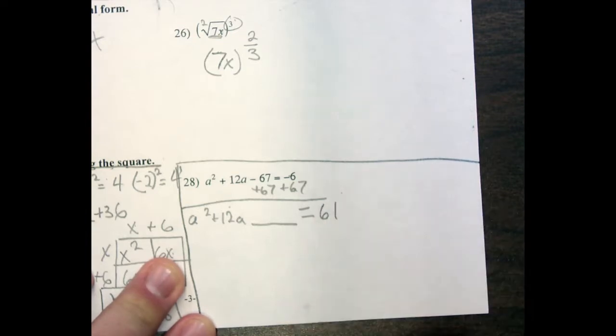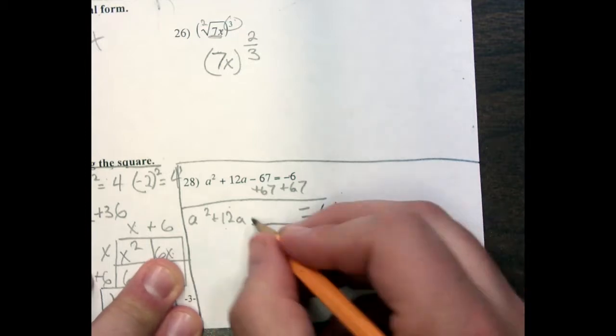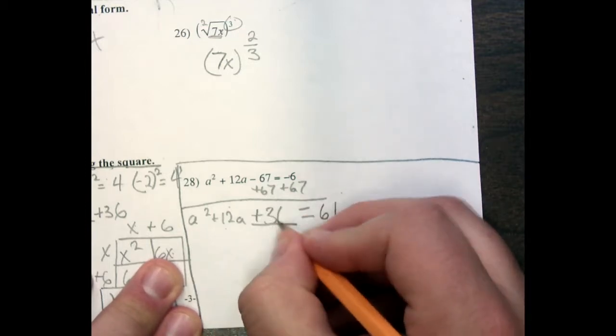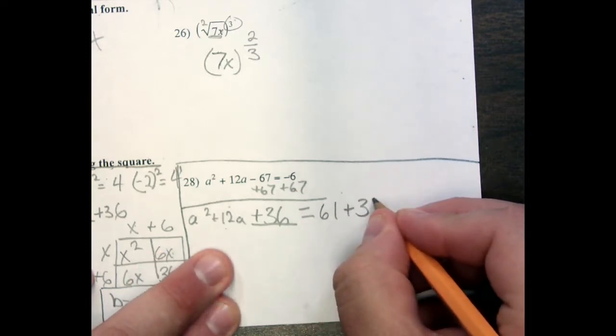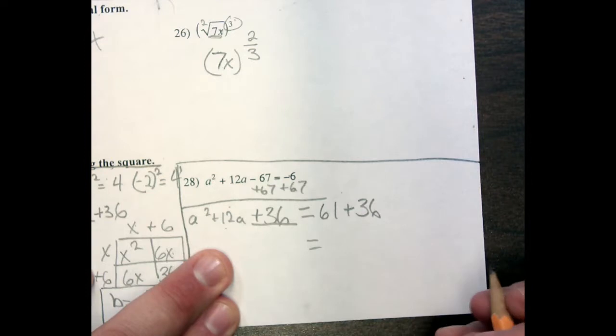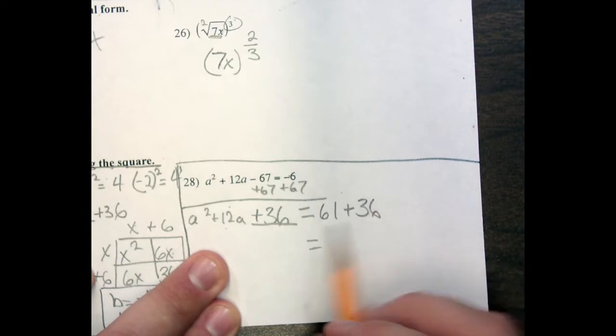Thank you. It's 61. What's 1/2 of 12? 6. What's 6 squared? 36. So we're going to add 36. Remember, whatever I do on one side, I have to do on the other. This one isn't going to work out as nice as I had hoped. Now we're going to crank through it.